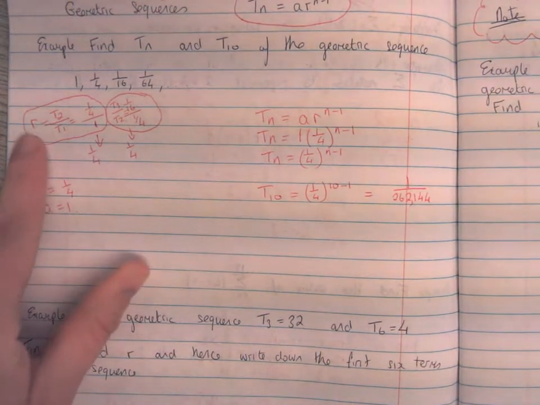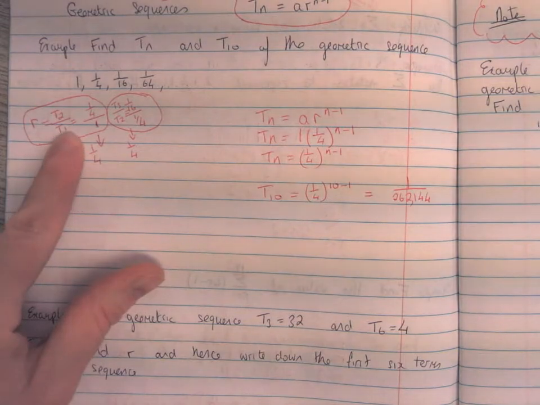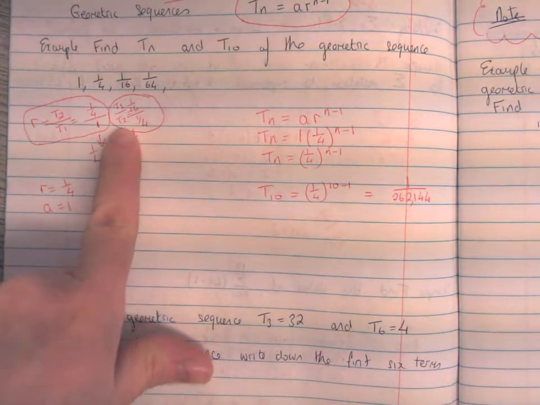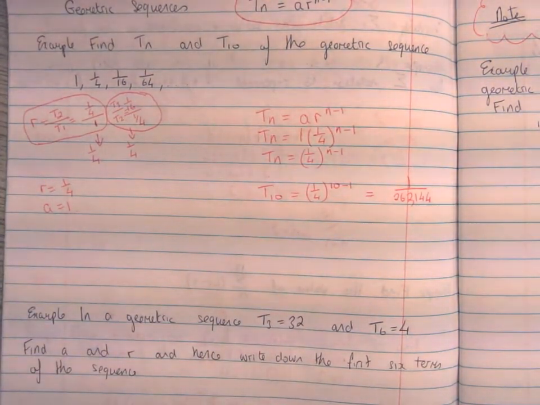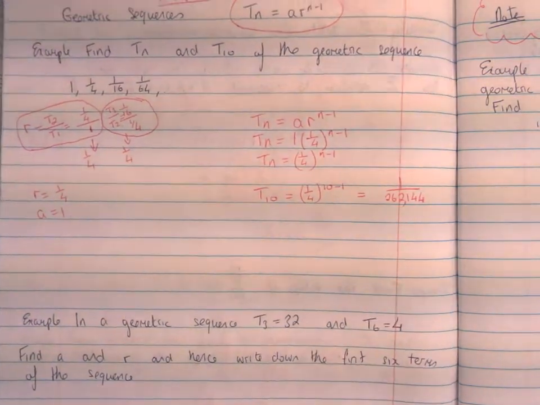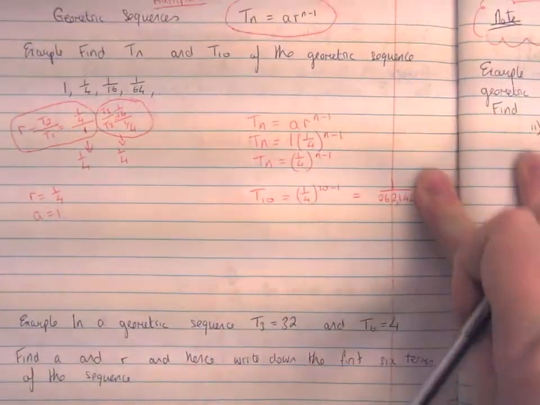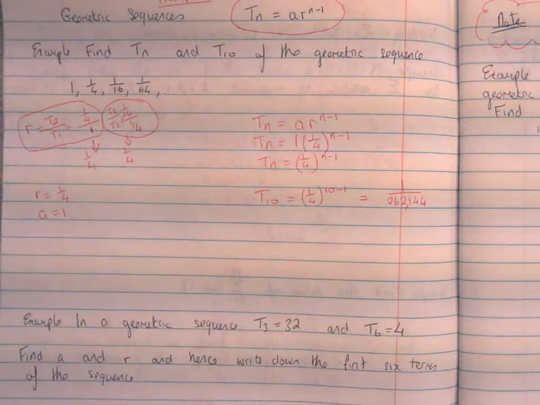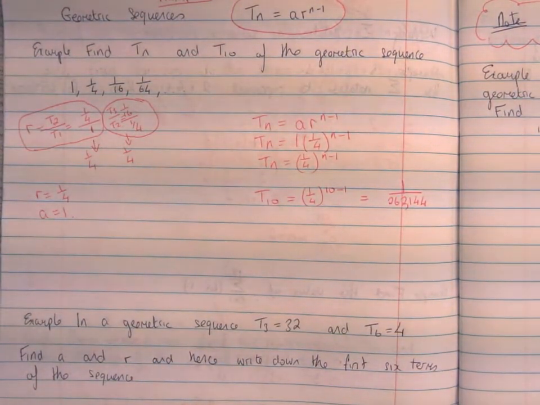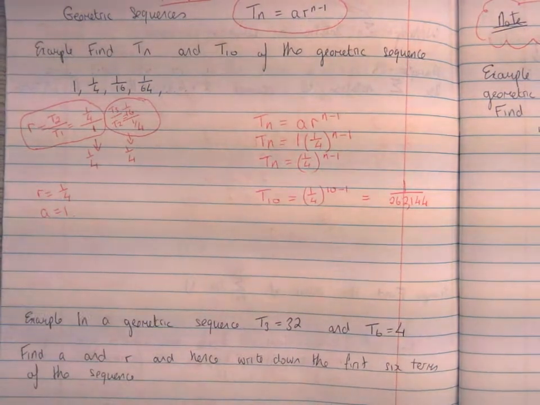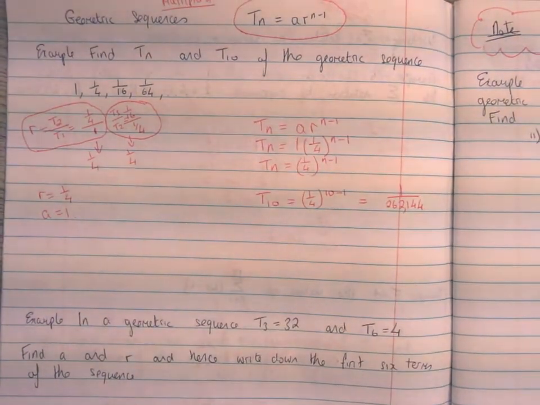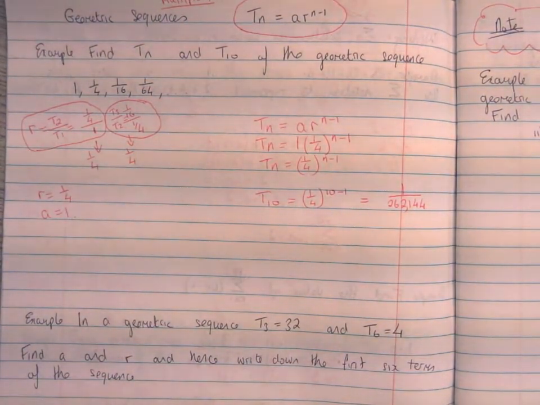I just wrote down r equals T2 over T1 or T3 over T2. If it tells you it's geometric or arithmetic, you don't need to check a few of them. But sometimes it won't tell you, so it is good practice to check a few of them, because you should be getting the same answers no matter which two you pick.